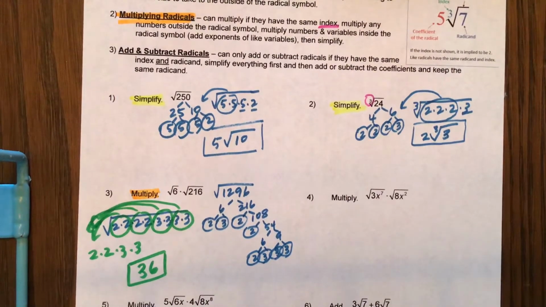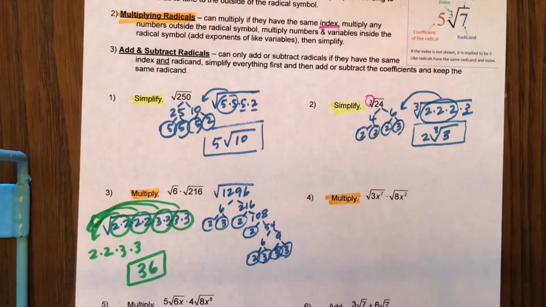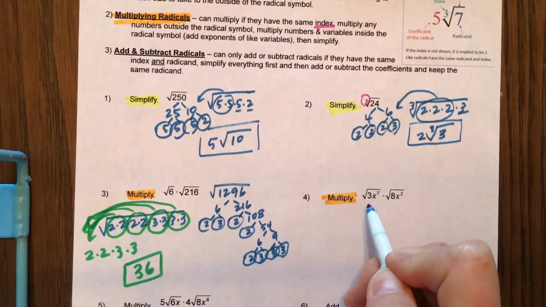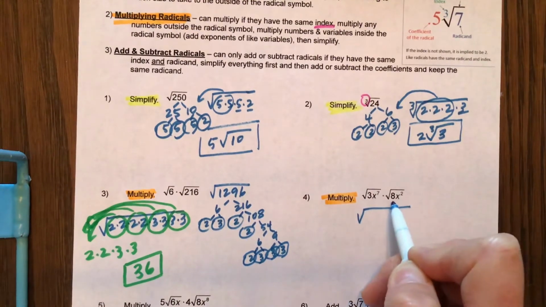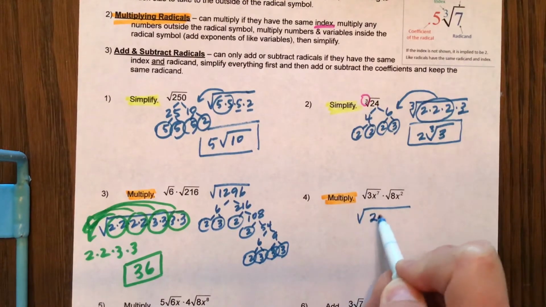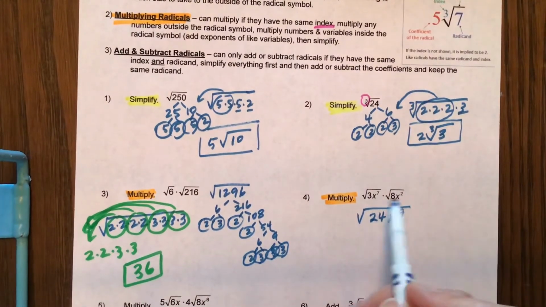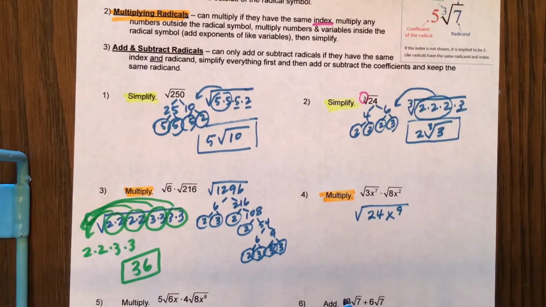Number 4, we're also asked to multiply. Again, my index matches, so I'm able to do that. So I can multiply, let's see, 3x to the 7th times 8x squared will give me 24x to the 9th. Remember, I add the exponents when I'm multiplying and my bases are the same.